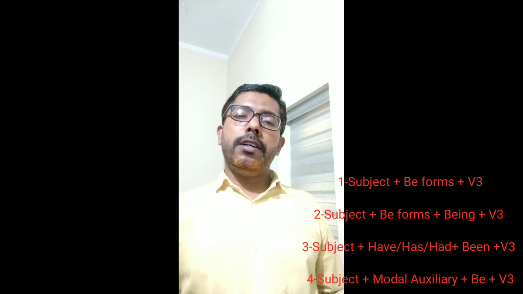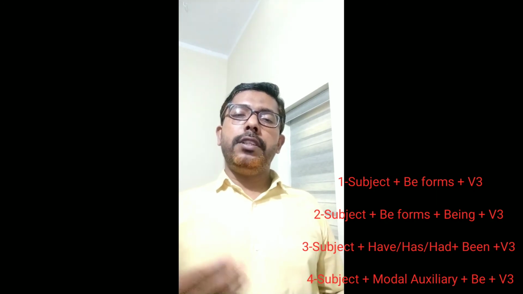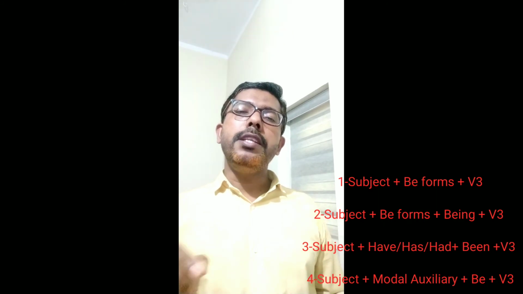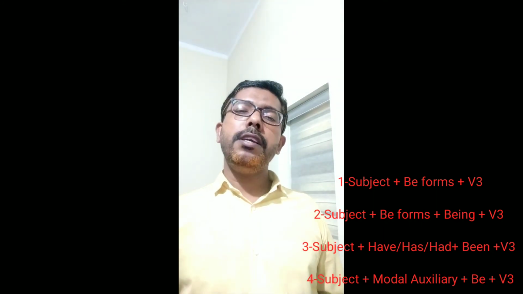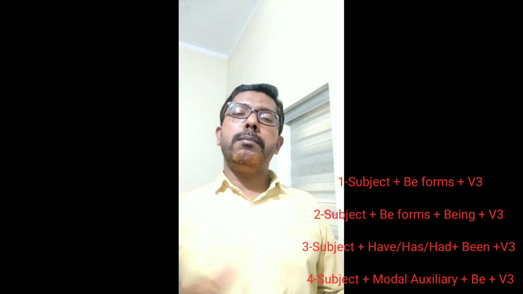Then if the given sentence contains have or has or had, any of these auxiliaries, after that we use been, B-E-E-N, been plus V3 form. That is the format. Then the last one is modal auxiliaries.